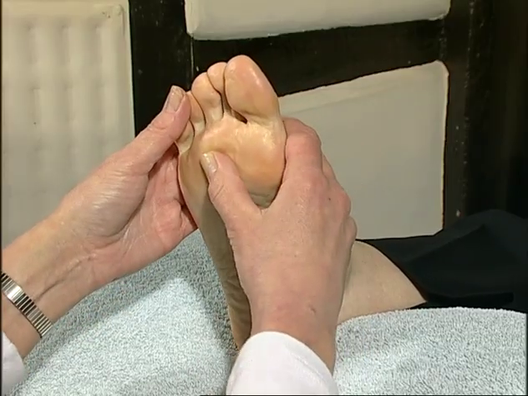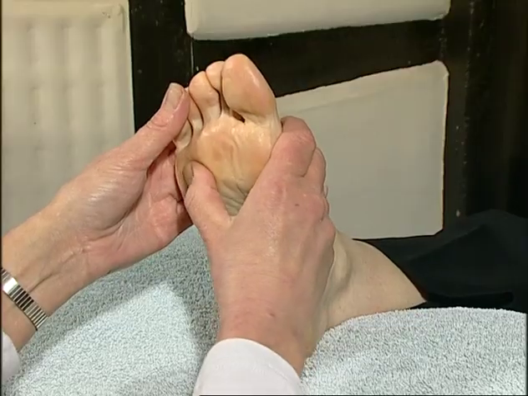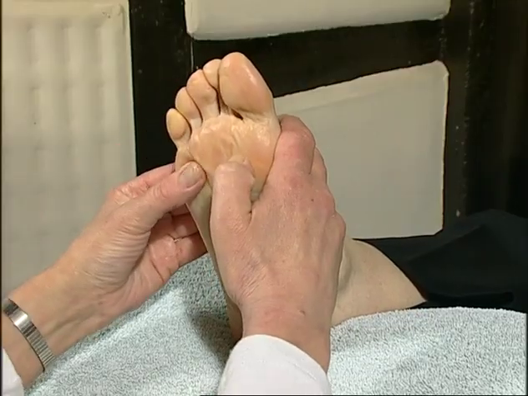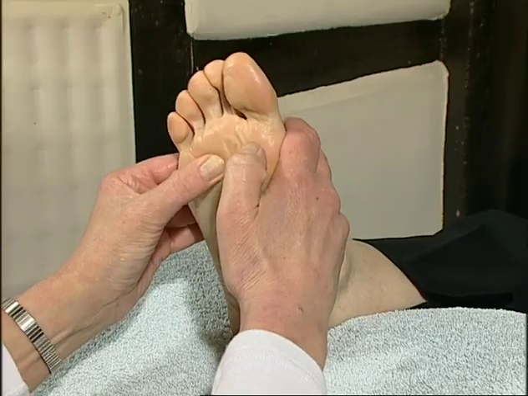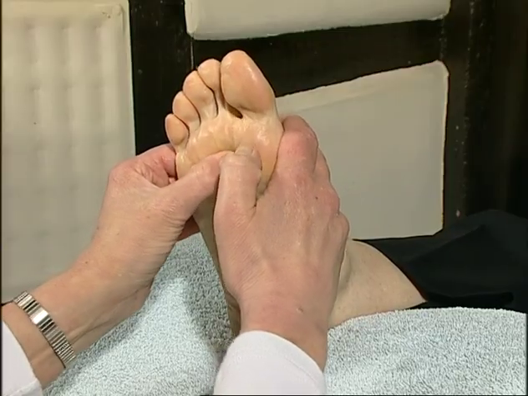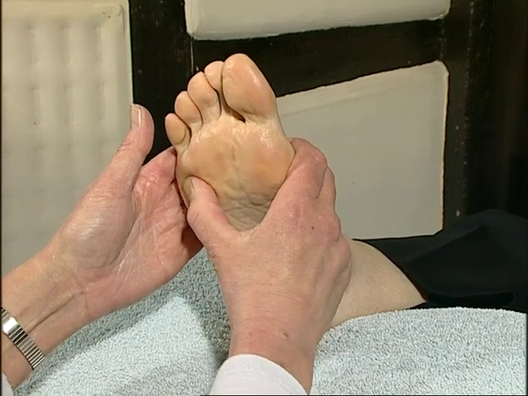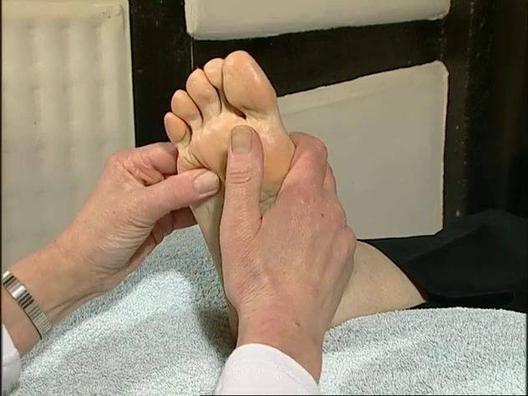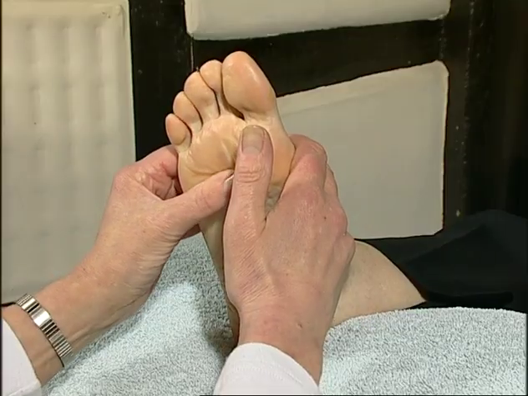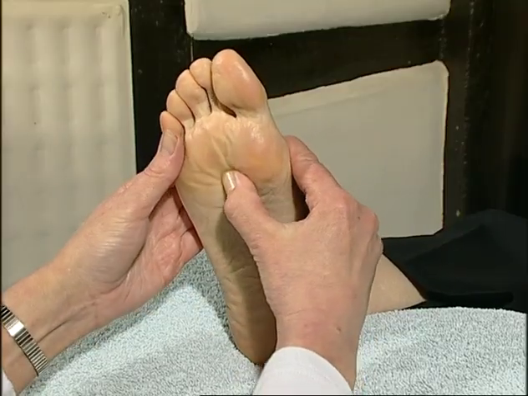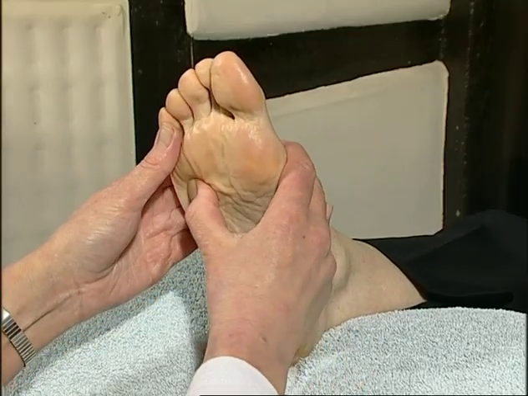And then keep changing hands and moving back across the whole area. The number of movements will depend entirely on the size of the foot. So you need to cover the whole area over the ball of the foot. And that will all relate to the lung.